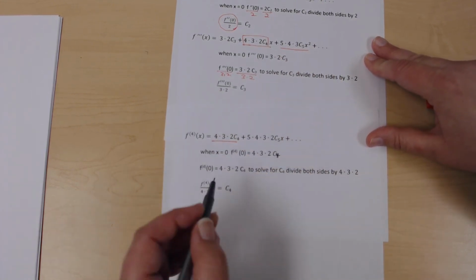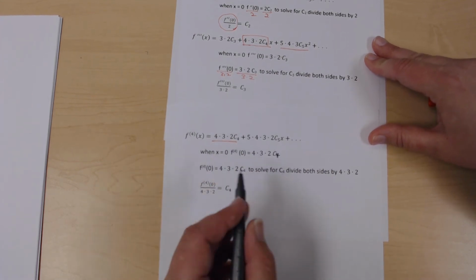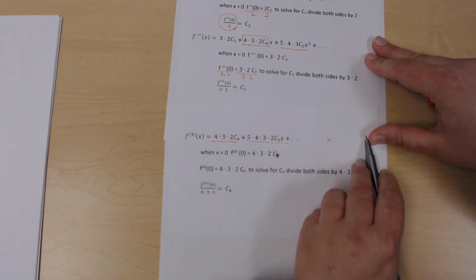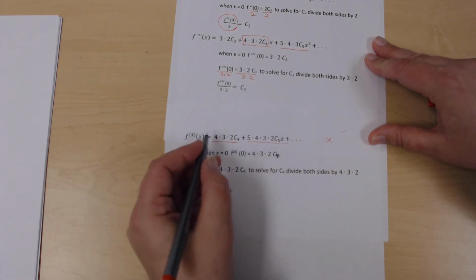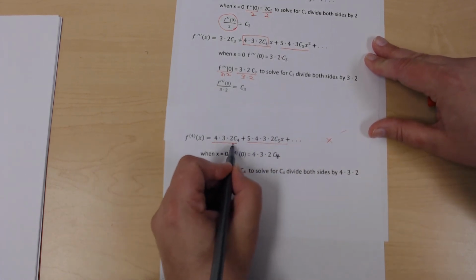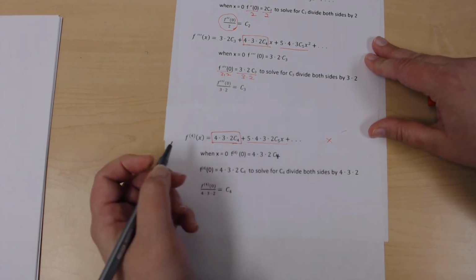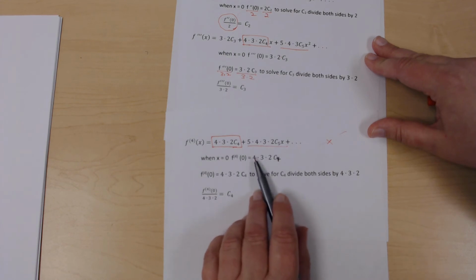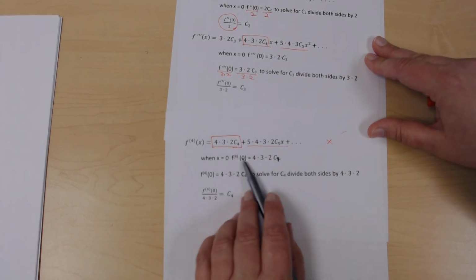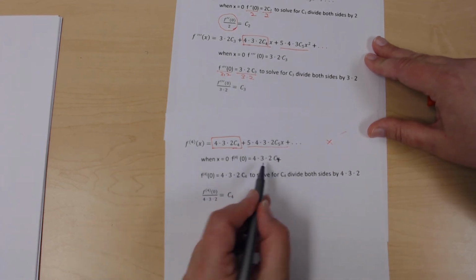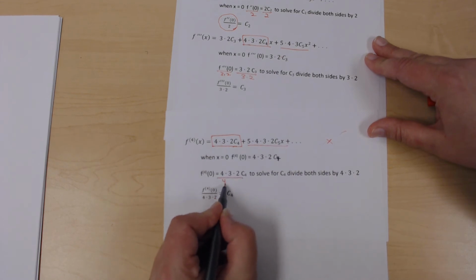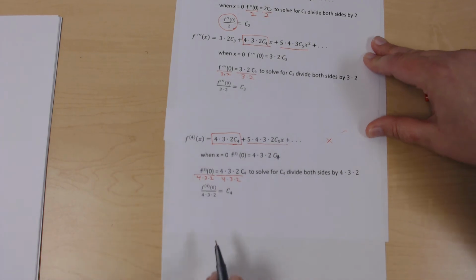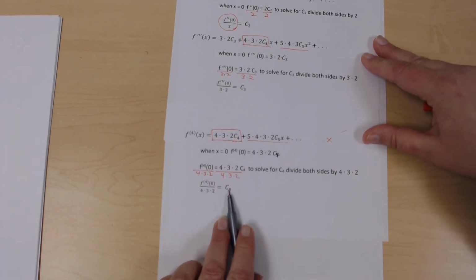Okay, so now, though, I let x equal 0, so all of these terms, and there are others, but they all have x's in them, so all of them are gone. When I evaluate at x equals 0, then I only have this guy. So that gives me 4 times 3 times 2, and that gives me this. So then I divide by 4 times 3 times 2, and that gives me then c to the 4th.